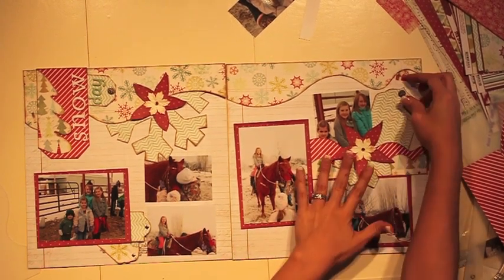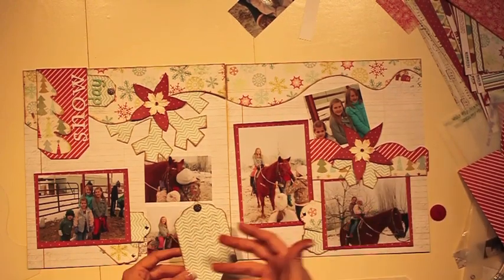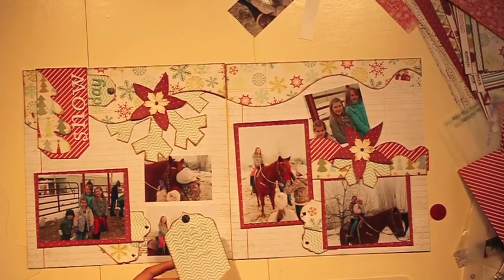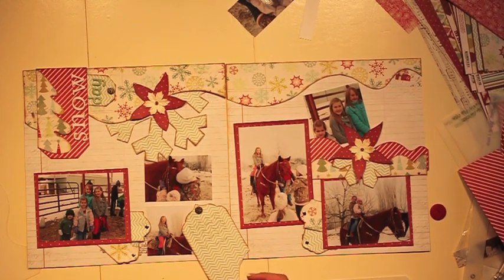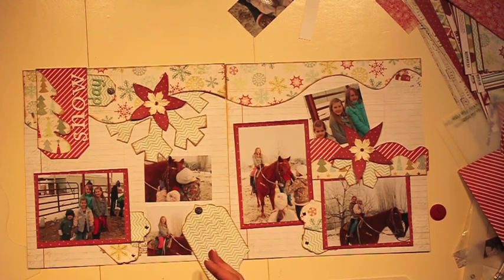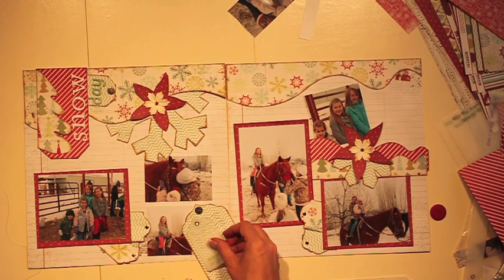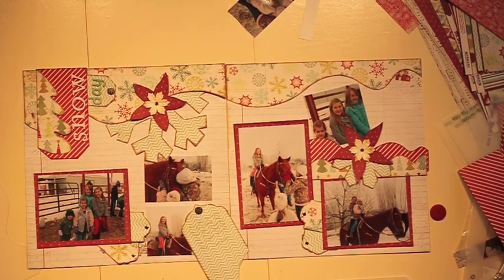Oh, one tip I wanted to show you was when I add journaling to my accessories or whatever I want to use as my journaling piece. Maybe most of you have seen how you can stamp it and then you can see through your template, kind of like what we did with the photos. But here I just wanted to handwrite it.